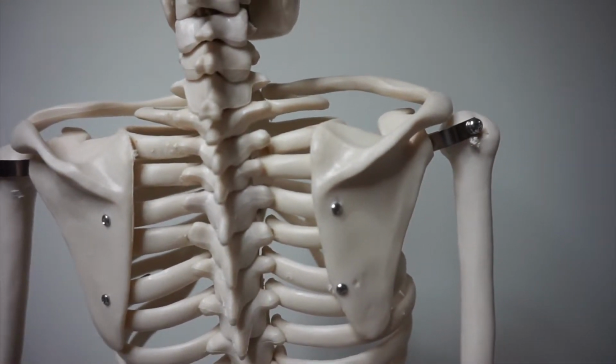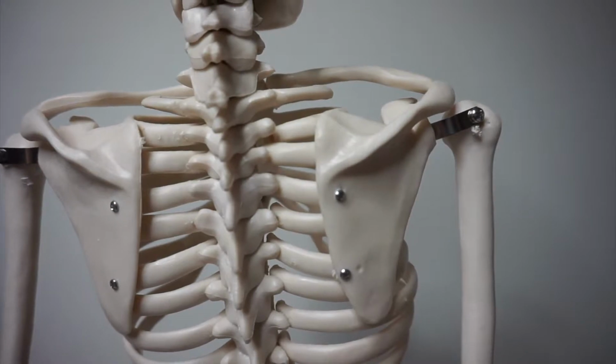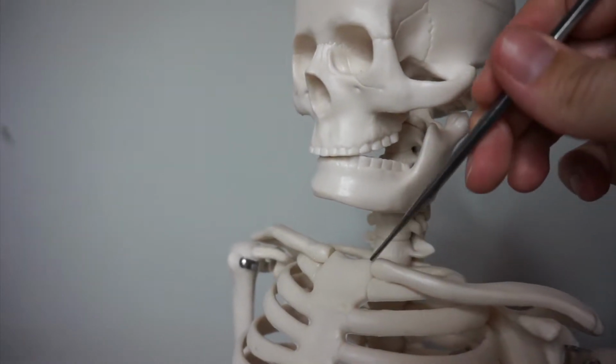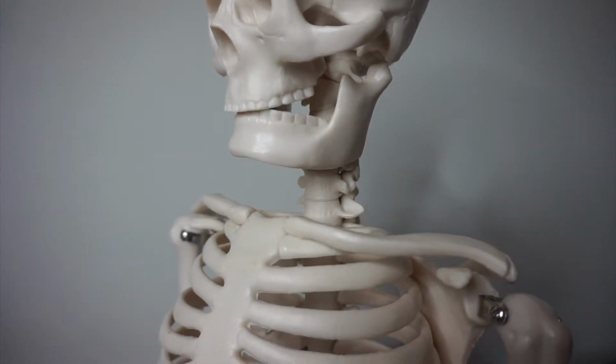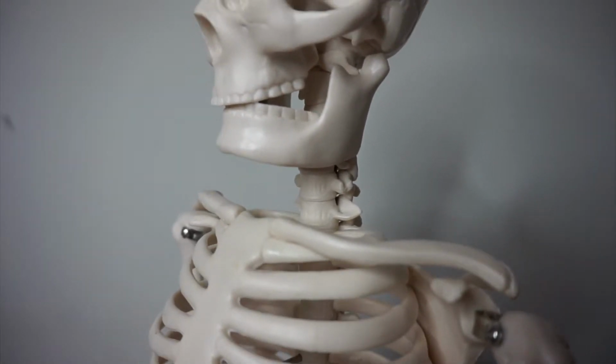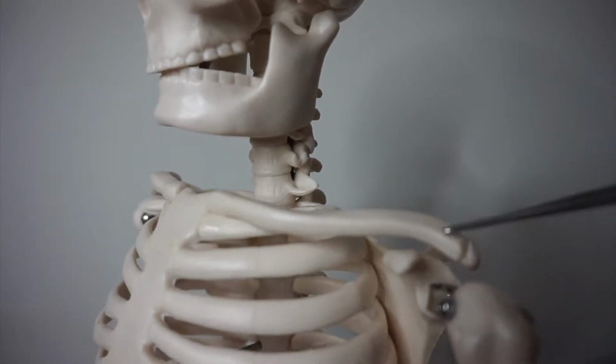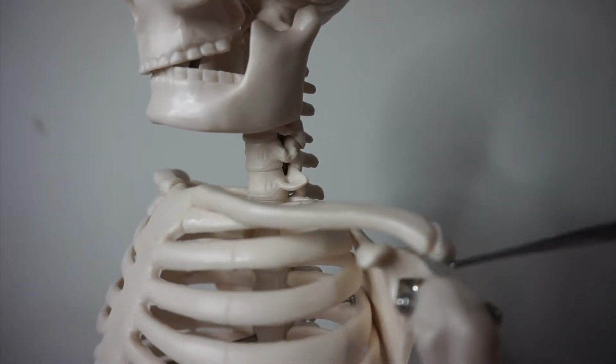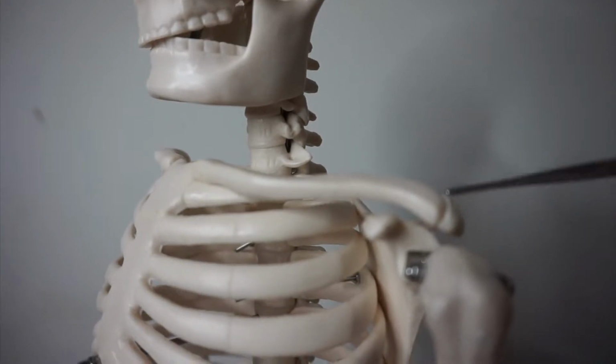We have the sternoclavicular joint, which is this part right here where the sternum and the clavicle meet. And the acromioclavicular joint is this area right here where the clavicle and the acromion meet.